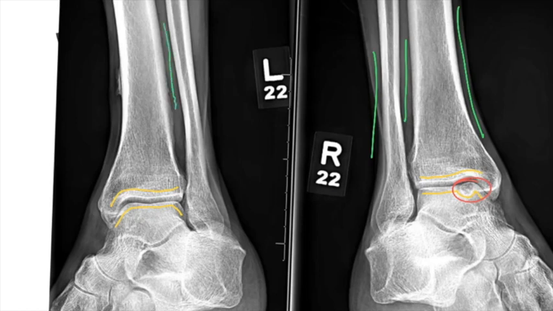So here you have some irregularity of the cortex, but there's no defect. And this type of periosteal reaction may occur for a variety of reasons, and you might see them. And over time, when you look at a lot of x-rays, you'll start to recognize which ones look concerning and which ones do not. But that is the topic for another time.